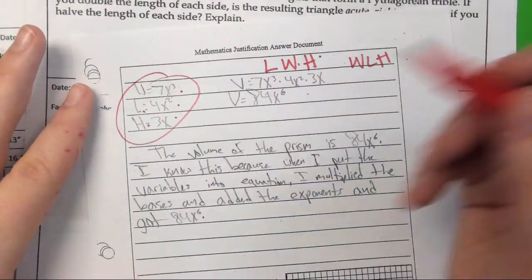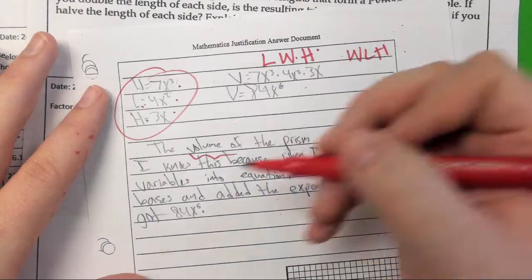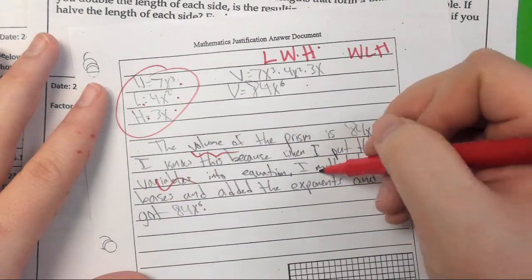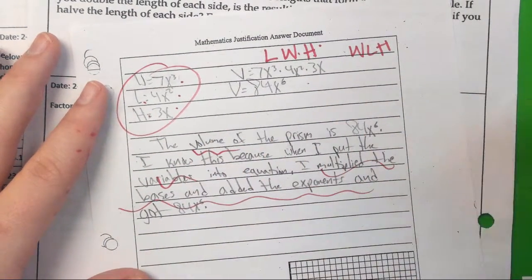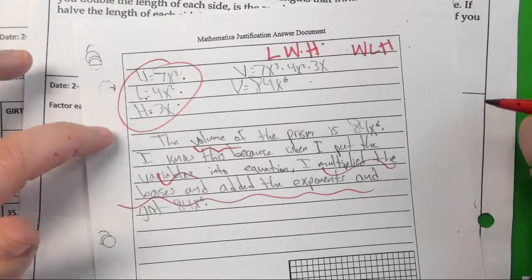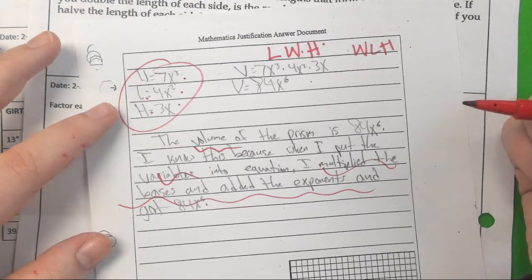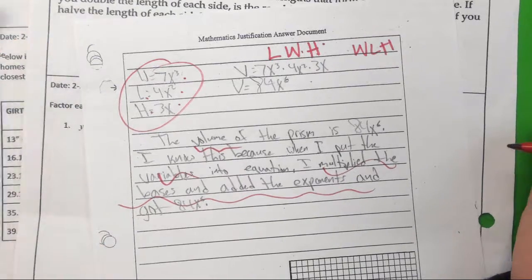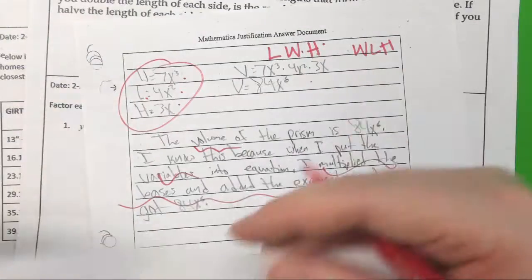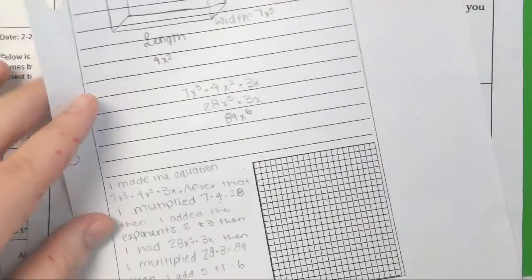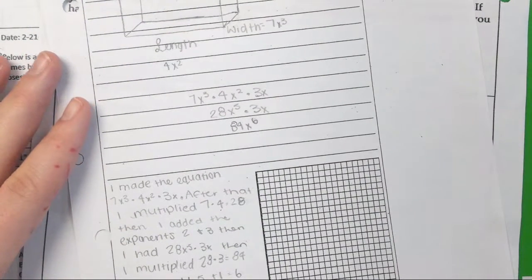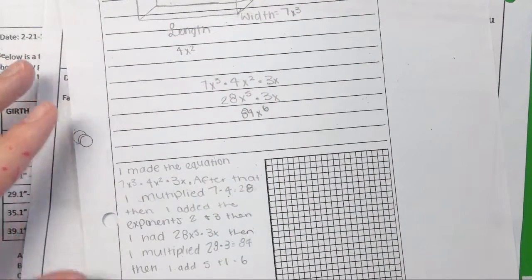Although I like that idea. That's a good idea. The volume, variables, multiply the bases, add the exponents. I wish he had thrown in length, width, height, but clearly he knew what they were because he labeled them here. If only he had drawn an actual model, he would be terrific. Who is this? That's you. Good.